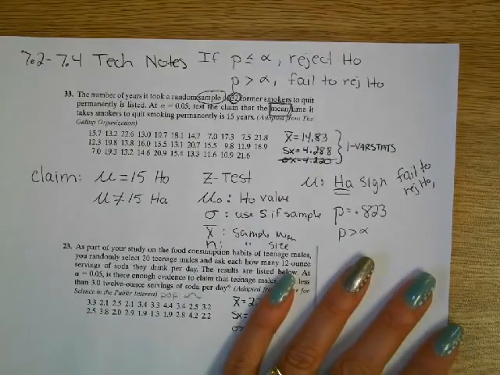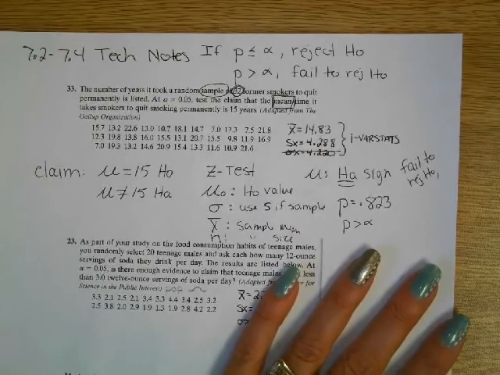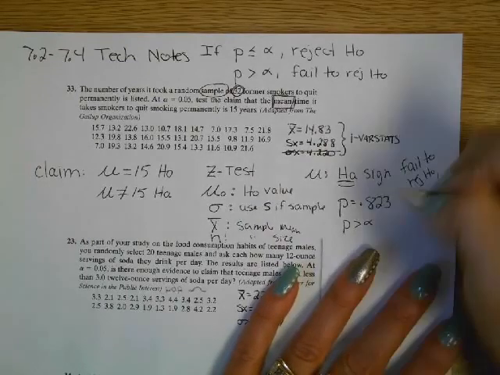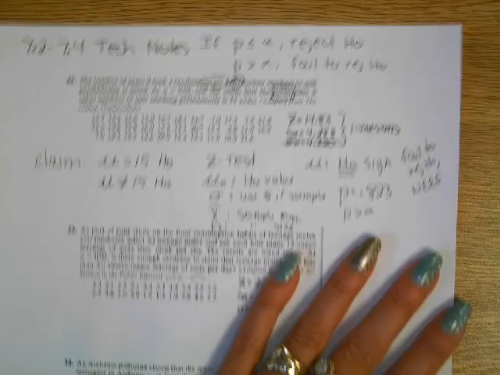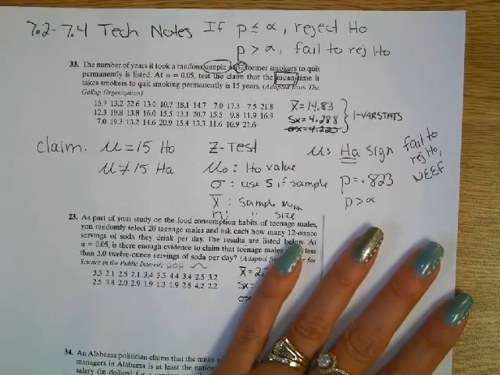Now say something about the claim. So you go back to the poster and finish it up. What do we got? All right, next one.